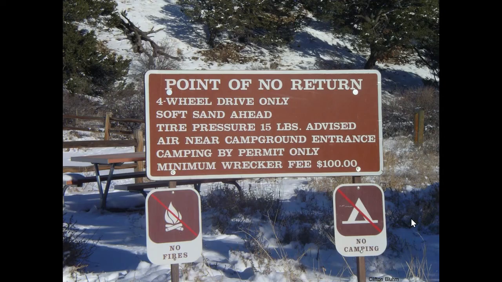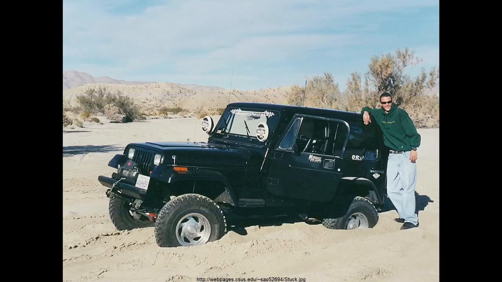At Great Sand Dunes National Park here in Colorado, you can go behind the sand dunes, and it says, point of no return, 4-wheel drive only, soft sand ahead, tire pressure 15 pounds advised. Well, I wish they had gotten their physics right, at least with their units. That really should have said 15 psi, or 15 pounds per square inch. You're supposed to lower your tire pressure to about half as much so that you won't dig into the sand like this guy did.